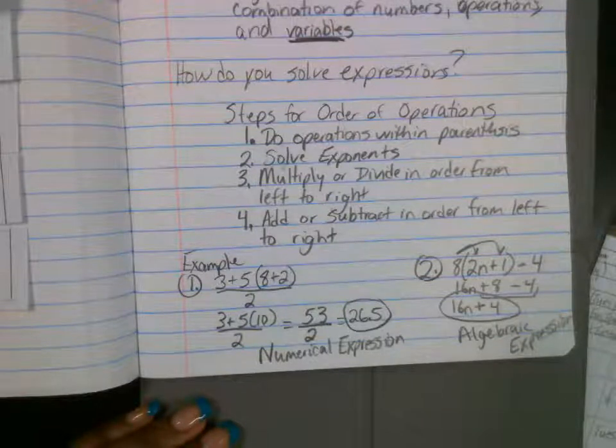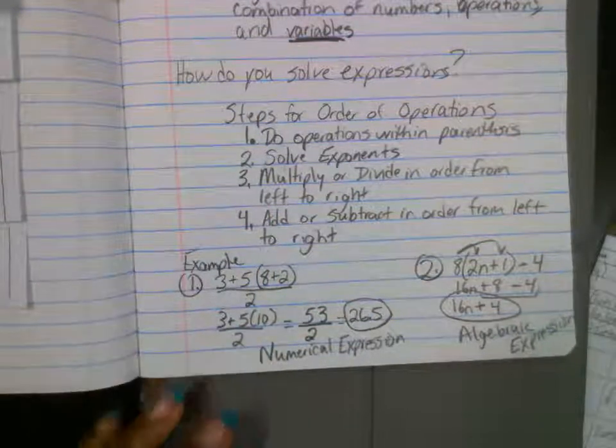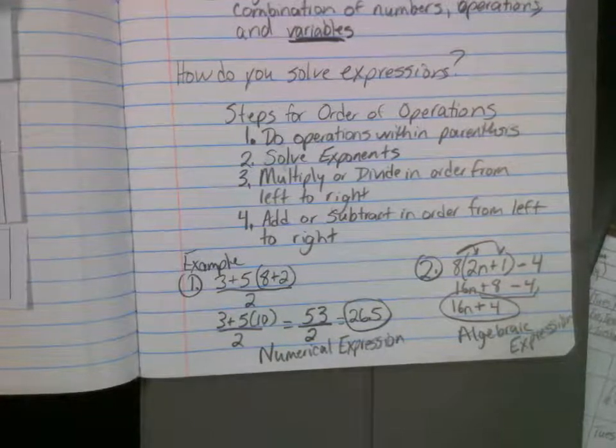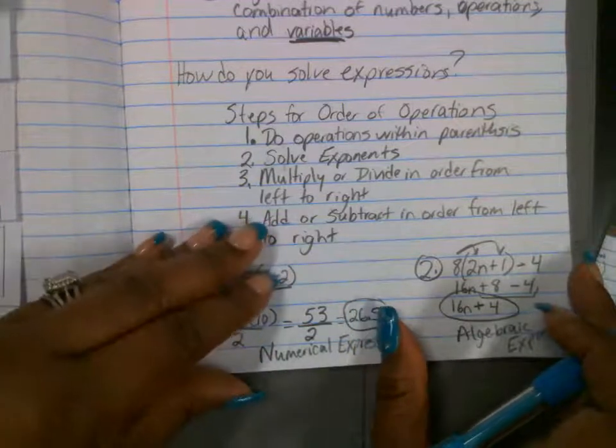If you did not do that, you need to go back and make sure you have that done, because remember, this notebook is 35% of your grade. Okay? Any questions? Y'all sure y'all okay? All right, let's do new page, please.